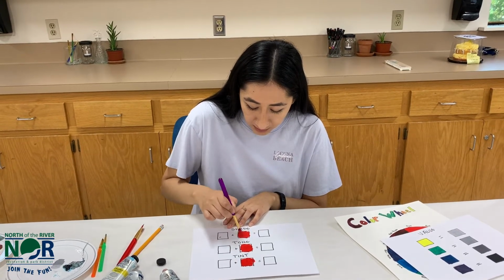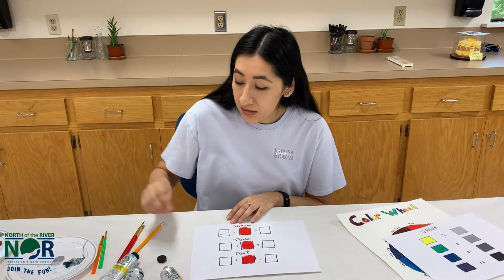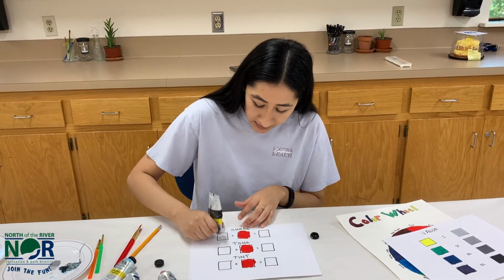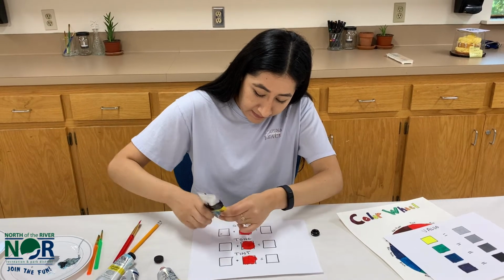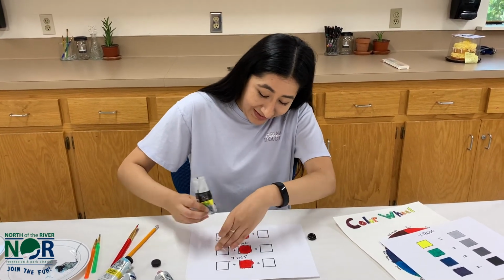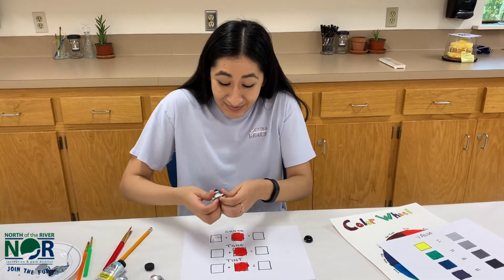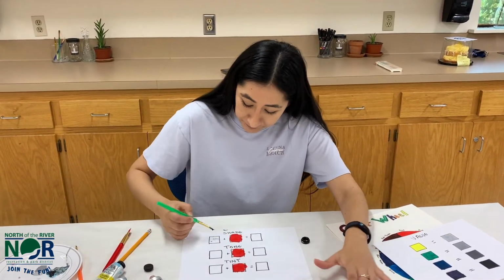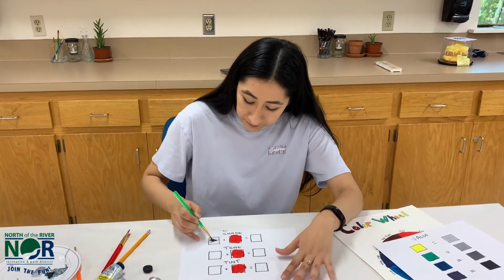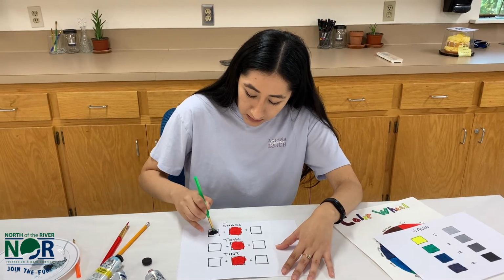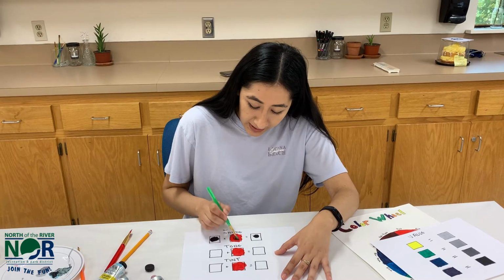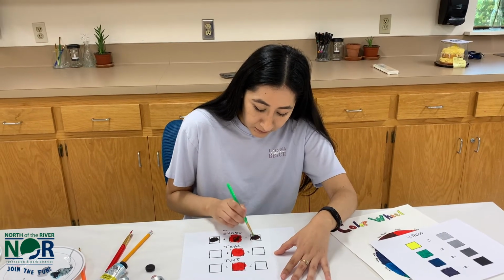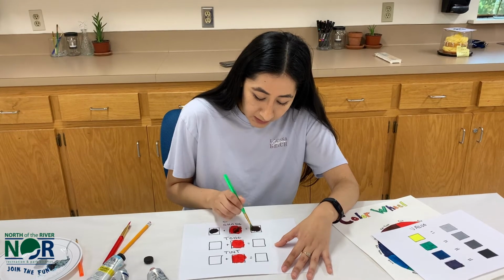So I added red to all 3 of these, and the shade is the mix of a hue with black. So I'm going to add black here. All black. So now we're going to mix black and red. I'm just going to take away from that one. And it becomes a shade. Okay, so this is a shade of the color red.